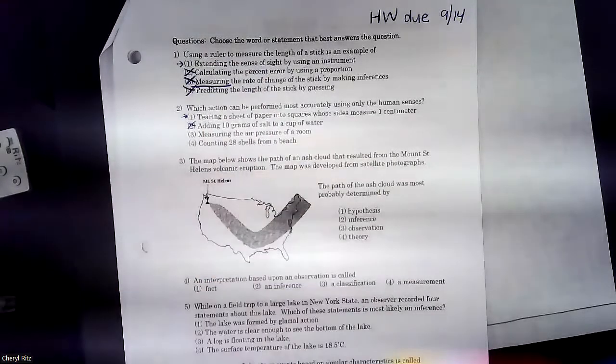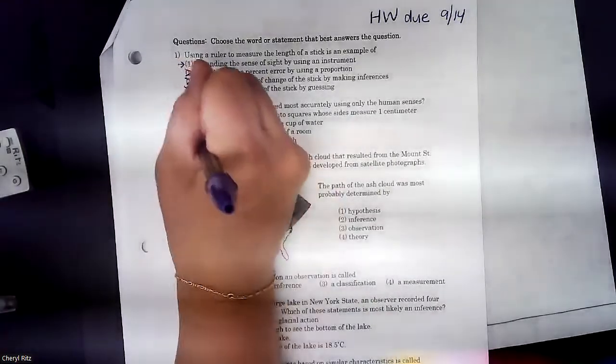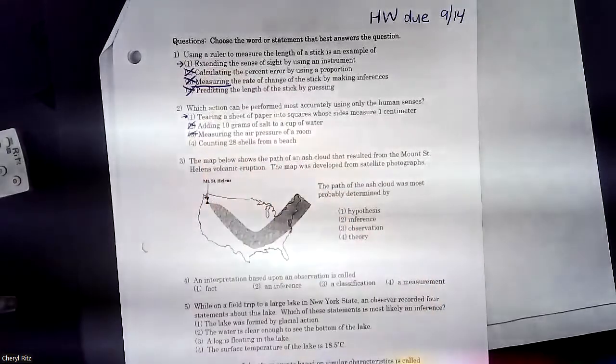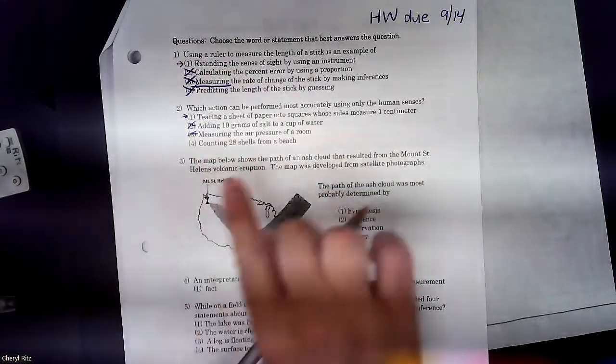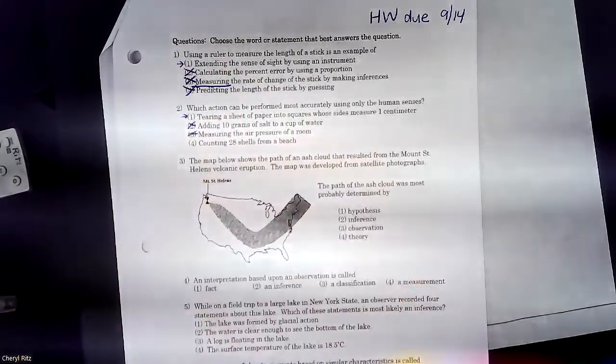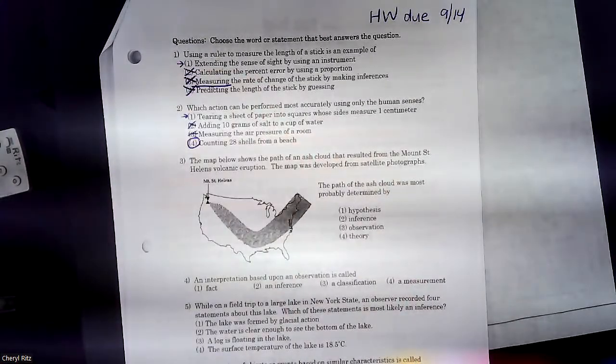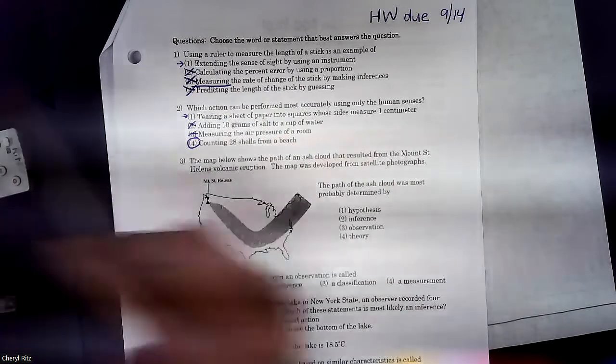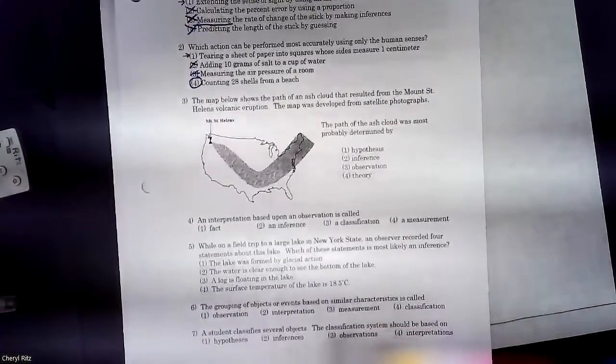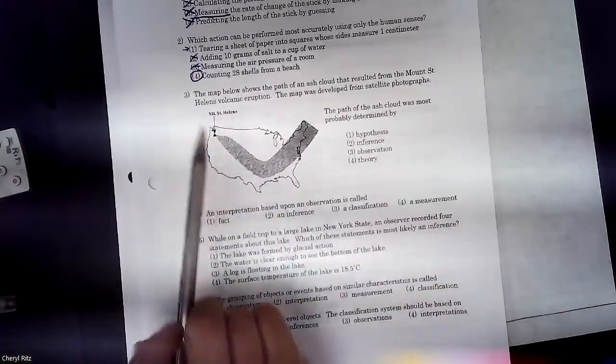Could you measure air pressure of a room? No, you need a barometer. Could you count shells from a beach? Yes, you could. Now, which one is more accurate, tearing or counting? 100%. I think you guys think I'm being a little silly still. Yeah. So those ones were a case where you might not have needed to read everything.